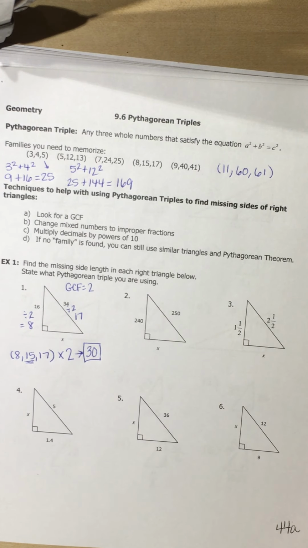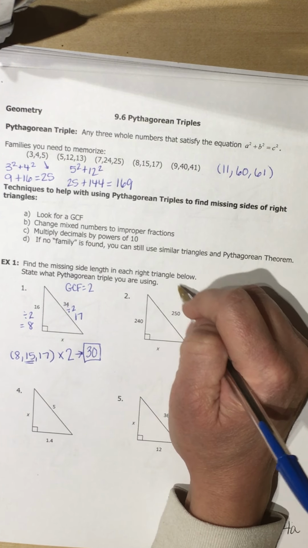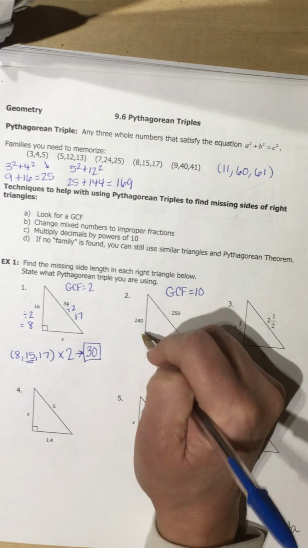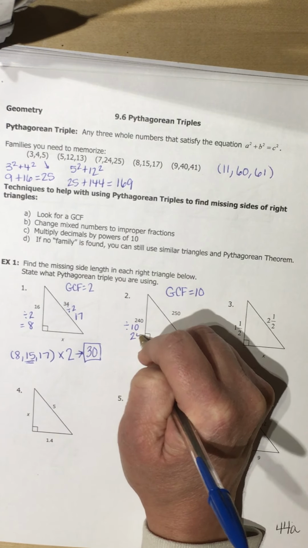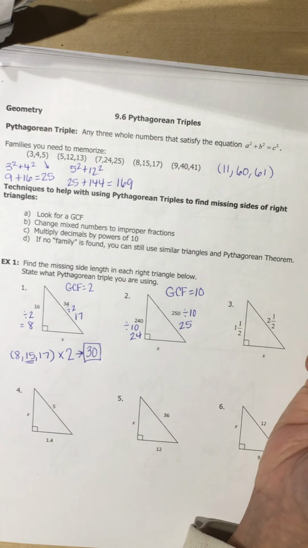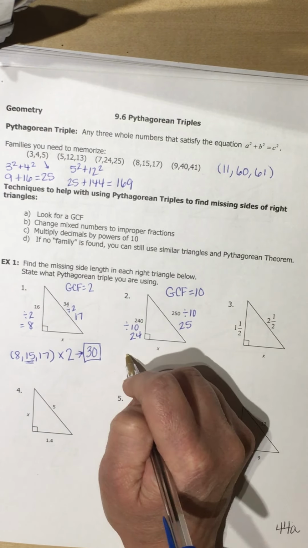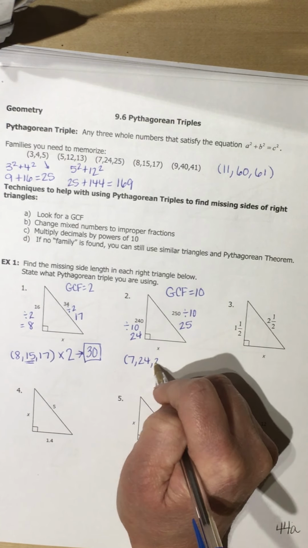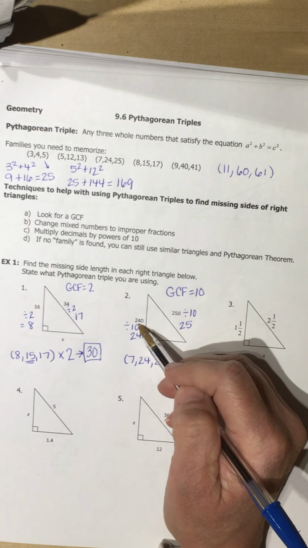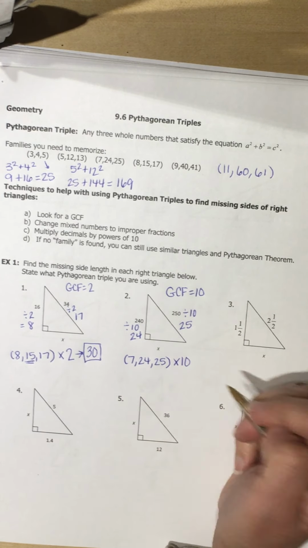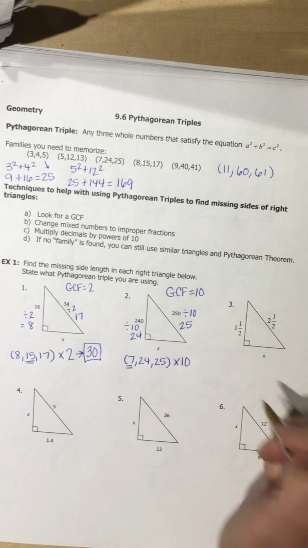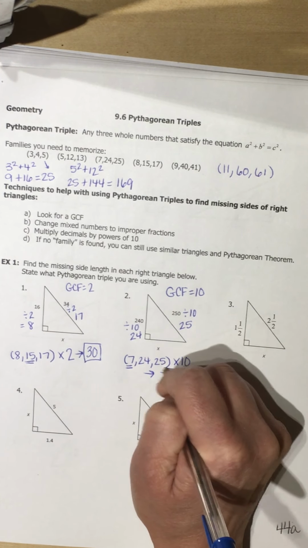On this next triangle, I see that I can take out a 10 from each of these. So if I divide here by 10, I get 24. If I divide 250 by 10, I get 25. So if I look at the triples at the top of the page, I see that there is a 7, 24, 25 family. And what I did down here was I divided by 10. So I need to do the opposite to get back to the original triangle. The side that I do not have is the 7 side. So 7 times 10 is 70.